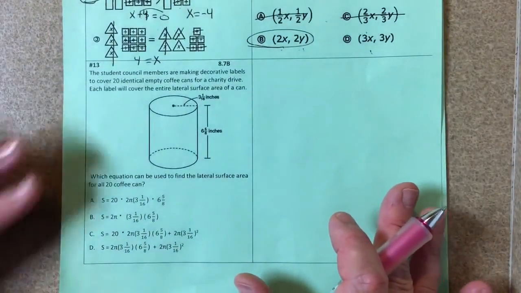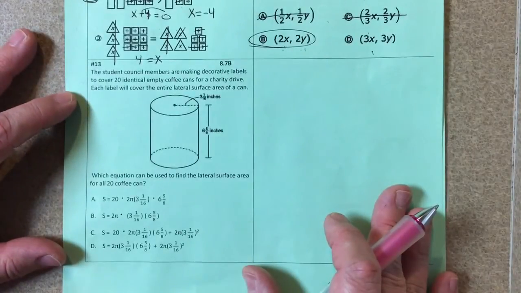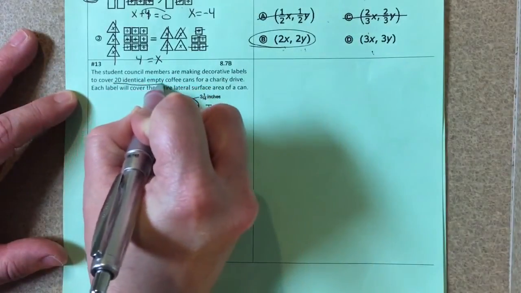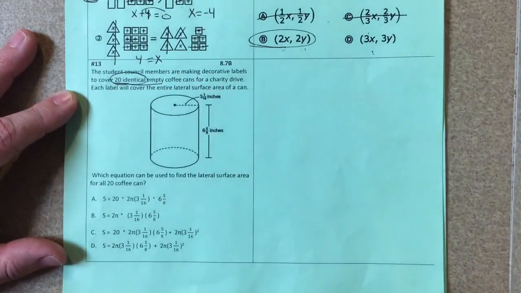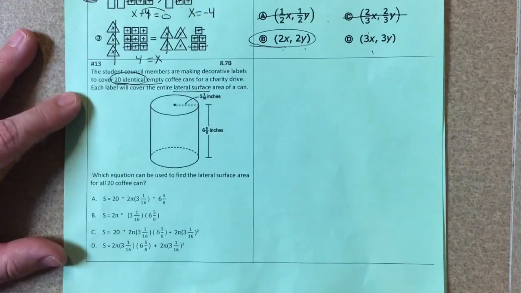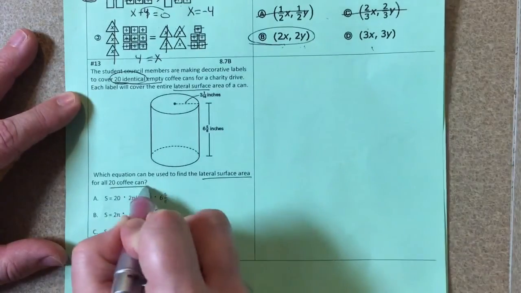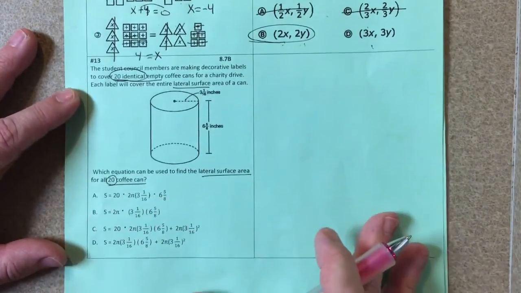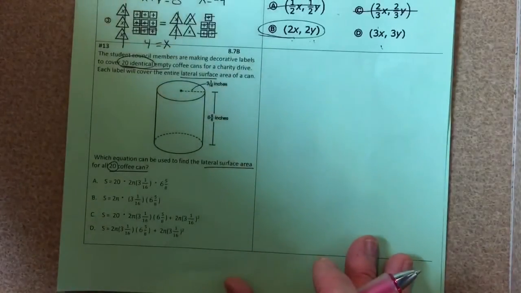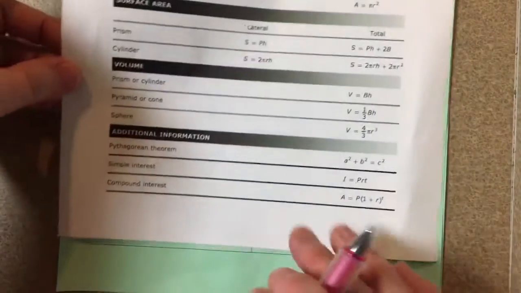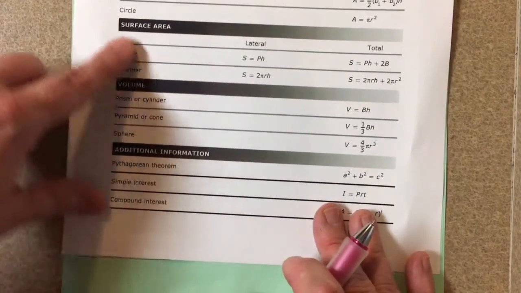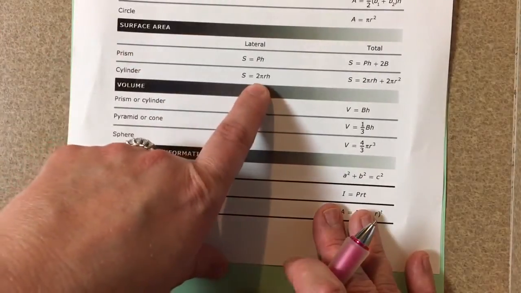All right, 13. The student council members are making decorative labels to cover 20 identical empty coffee cans for a charity drive. Each label will cover the entire lateral surface area of a can. Which equation can be used to find the lateral surface area for all 20 cans? All right, so I need to use my handy dandy reference material. My shape is a cylinder. I need surface area. I need lateral surface area.